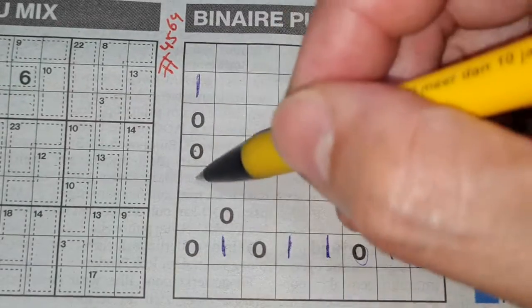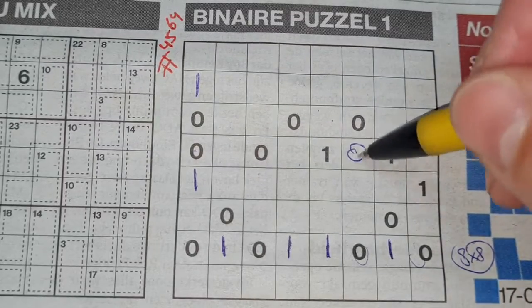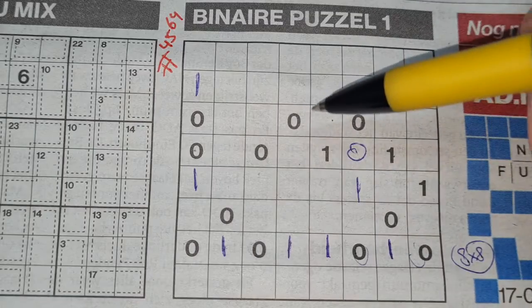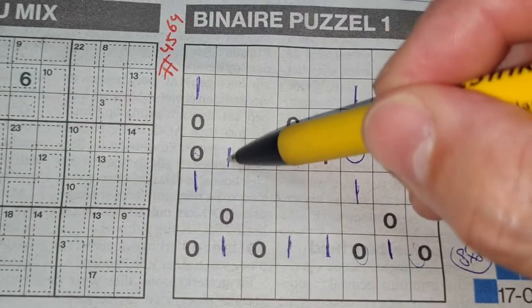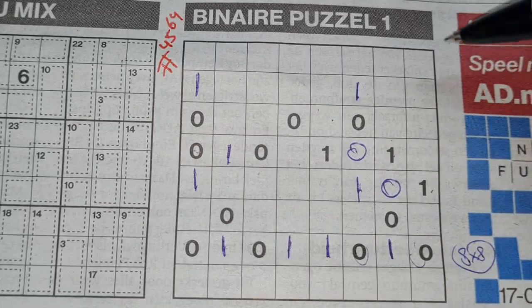Double 0, here 1, there 1. Between two 1s comes a 0. Double 0, here 1, there 1. Between two 0s comes a 1. Between two 1s comes a 0.